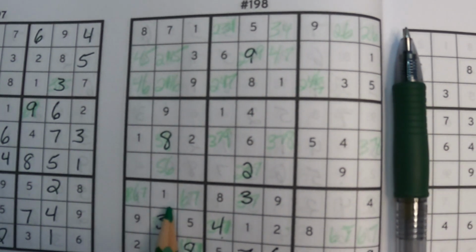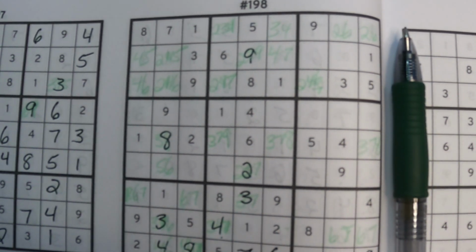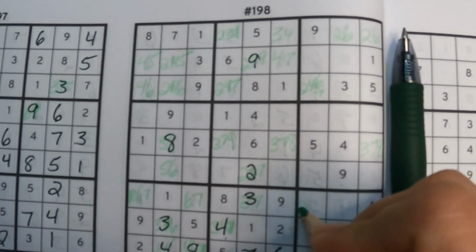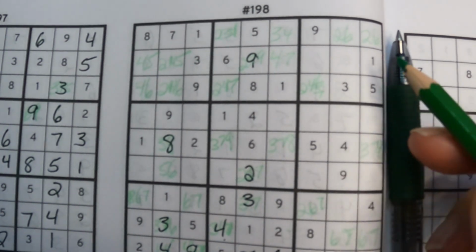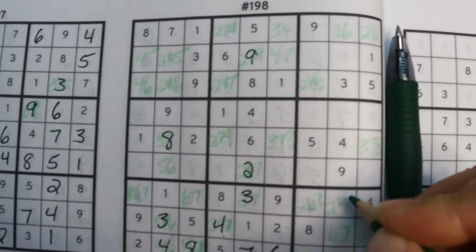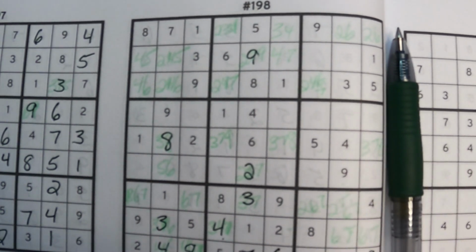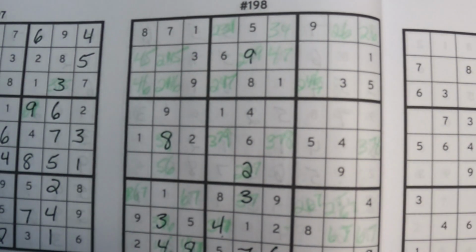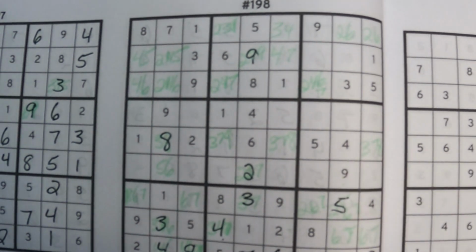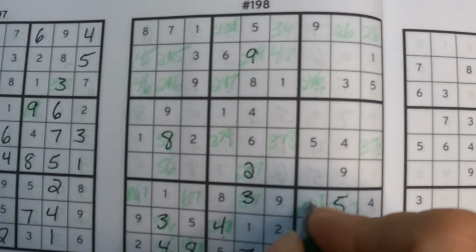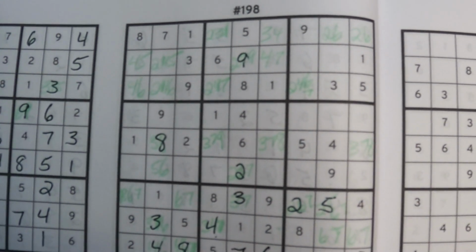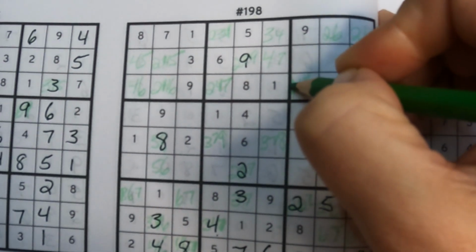We do this row, we're missing 2, 5, 6, and 7. We've got a 5 here, so 2, 6, 7. And no help here, so 2, 5, 6, 7. But it looks like this is the only place our 5 can be. And that means this is the only place our 2 can be. So then we can get rid of this 2.